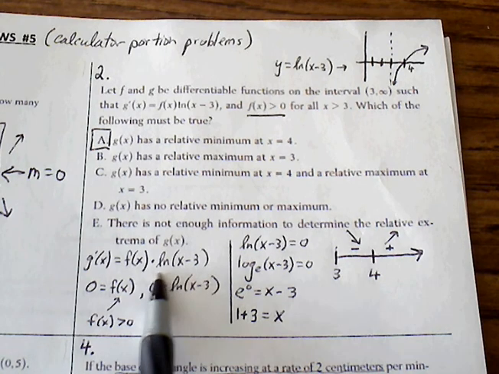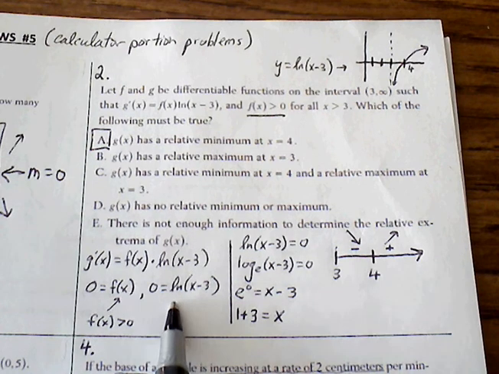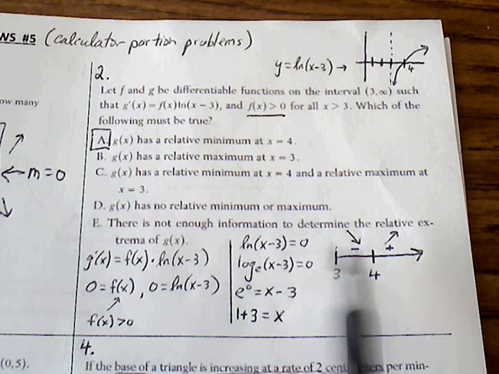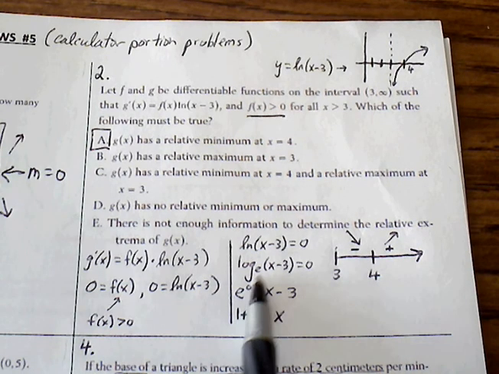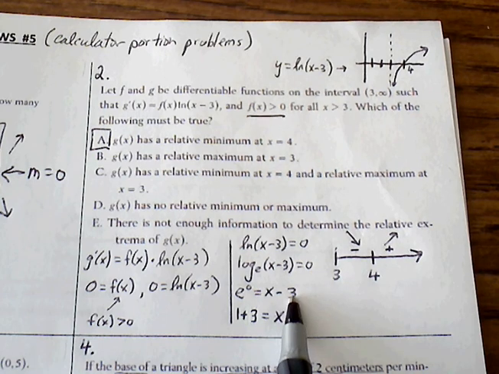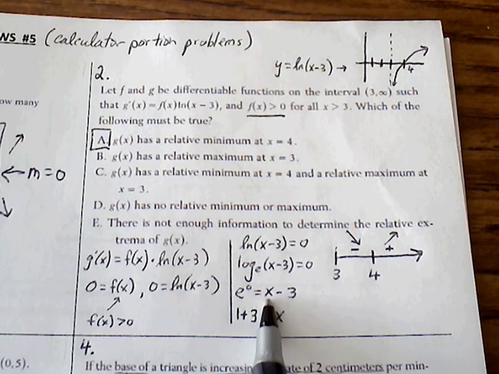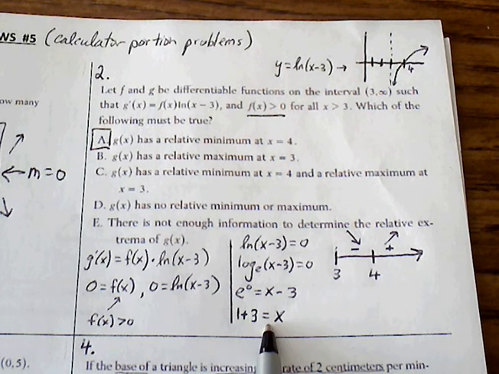However, from natural log of x minus 3, we can set this equal to 0, and we can go through the steps and solve. Natural log of x minus 3 equals 0. We can think of natural log as log base e, so convert this to exponential form. E to the 0 is equal to x minus 3. And then we can solve for x. E to the 0 is just 1. Add 3 to both sides, so 1 plus 3 is equal to x.